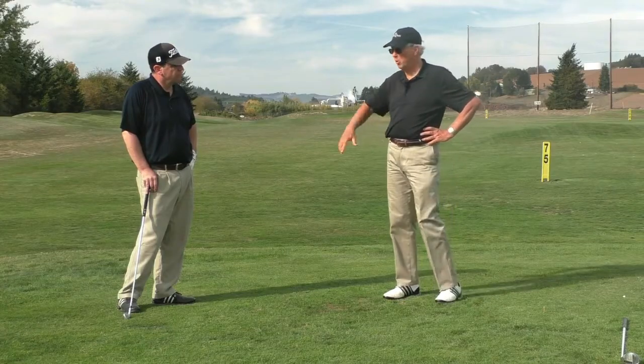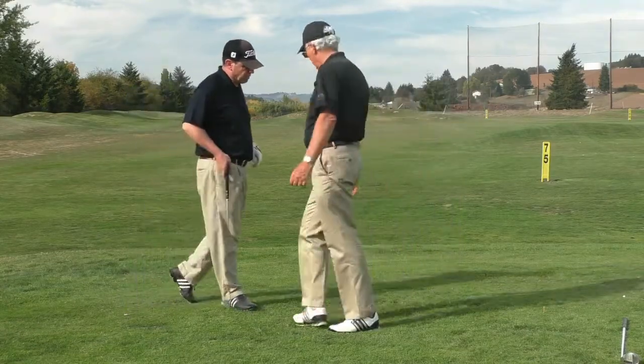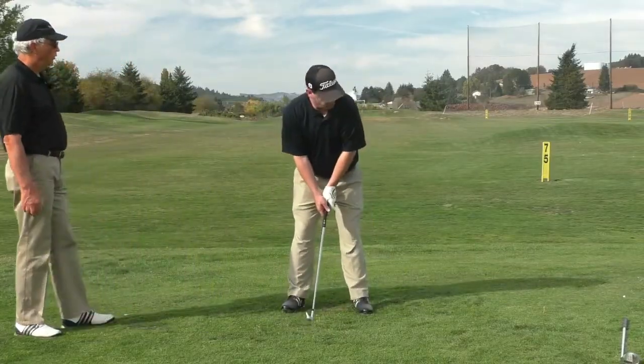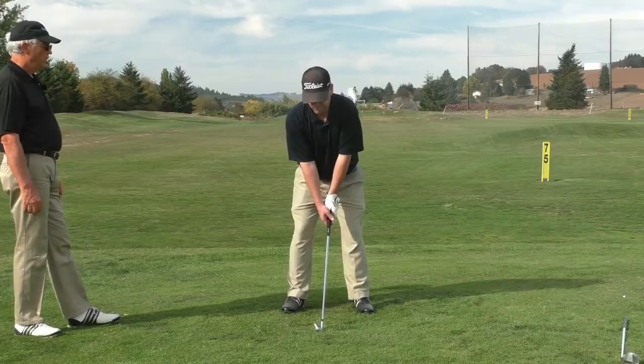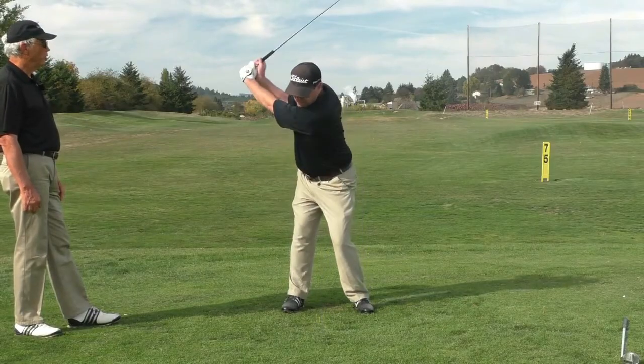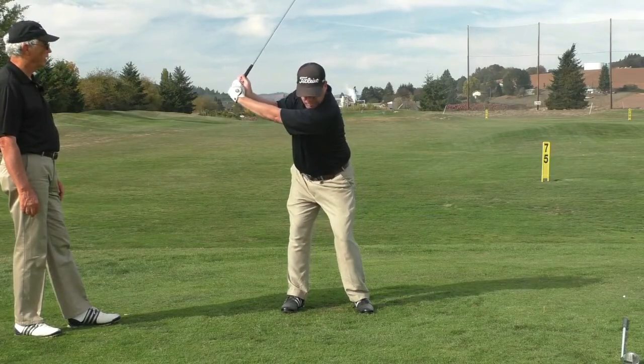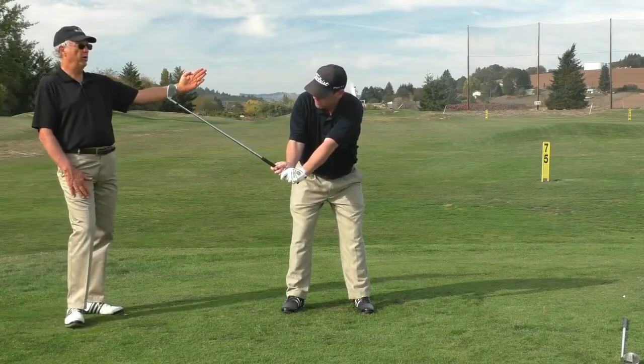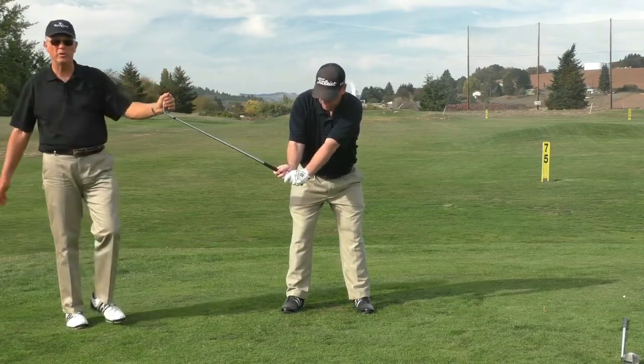So I'll show them one more time, Dan, so they can see it. Yeah, let's try caddy view. So if he didn't tilt switch at all in slow motion, show what that would look like. Just unwind. Yeah, keep going there. See that? He's way outside the plane. That club should be over here. He's about 2 feet outside the plane with his club head right now.